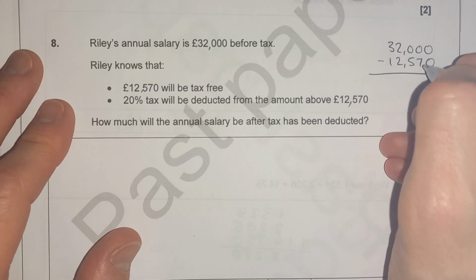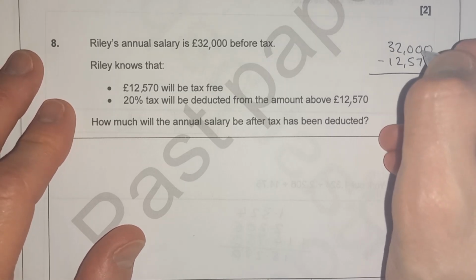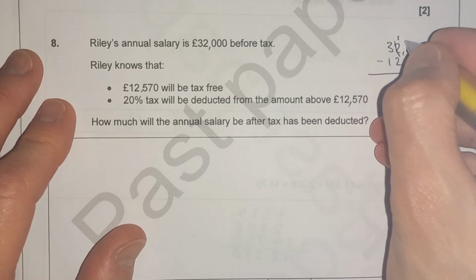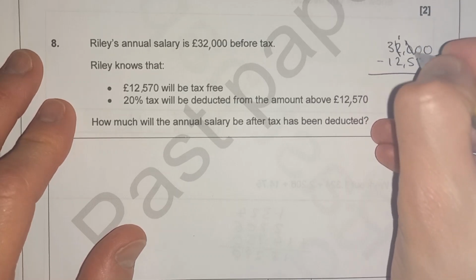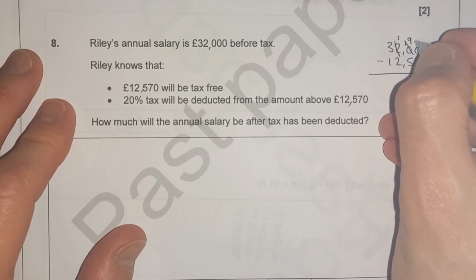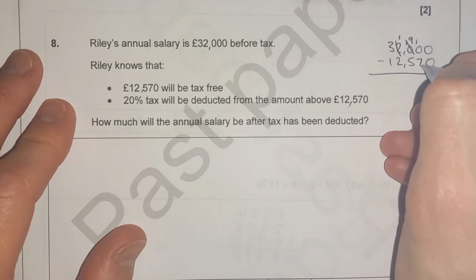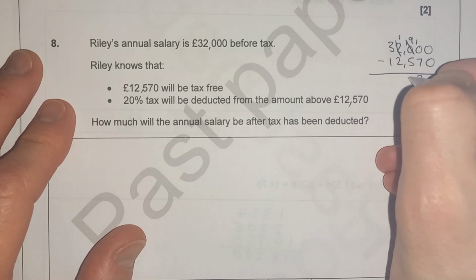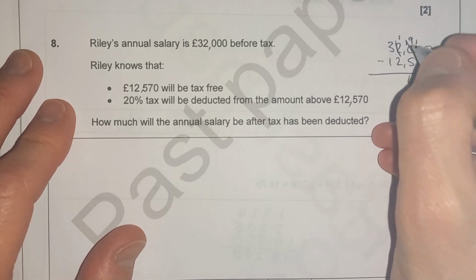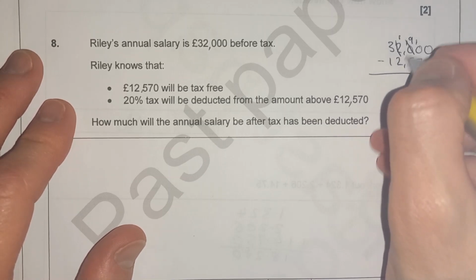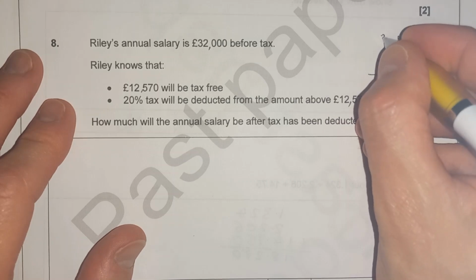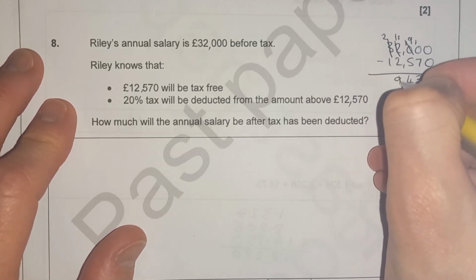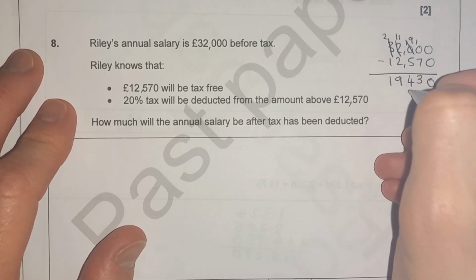0 minus 7, we can't take 7 away from nothing. Got nothing from here, so we're going to have to reduce the 2 to a 1 to make that a 10. And again, reduce the 10 to a 9. So now we've got 10, take away 7, which gives us 3. 9 minus 5 is 4. 1 minus 2, can't do because 2 is bigger than 1. So we reduce the 3 to a 2, and we make that 11 minus 2, which is 9. 2 minus 1 is 1.